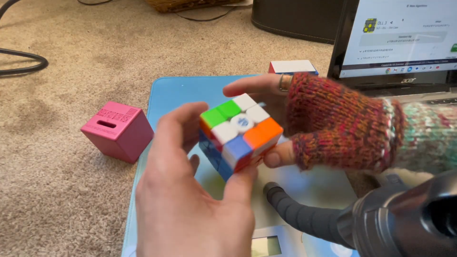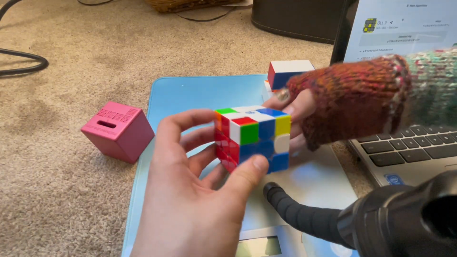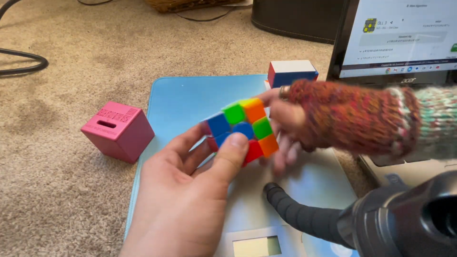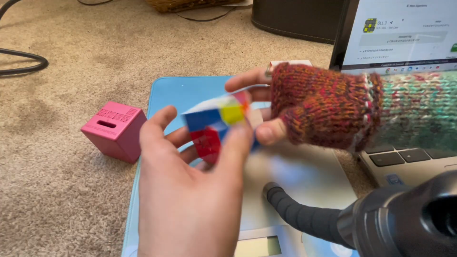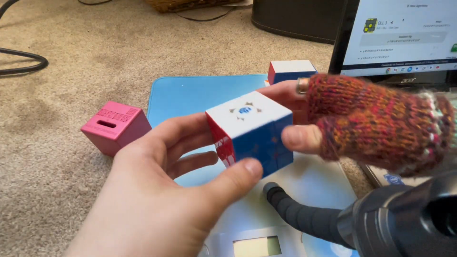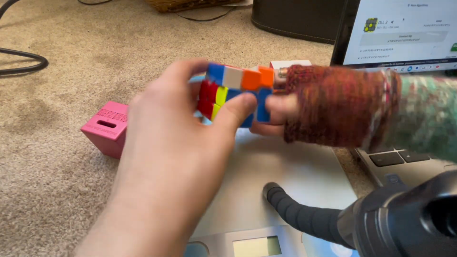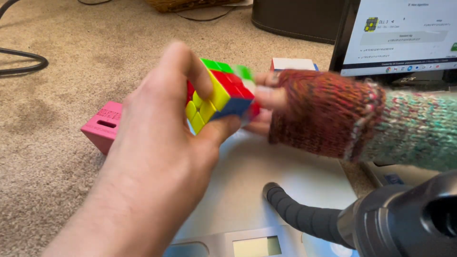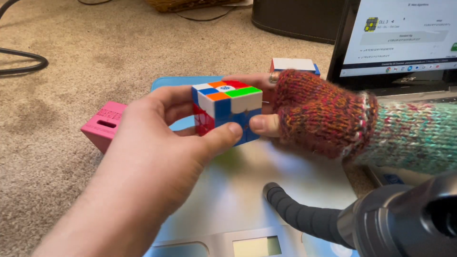And I think that you should still have to practice it a lot to get it fast. But even some professionals use this algorithm, I think. Professional CFOP solvers. I'm almost certain that Dylan Miller uses this one, but I'm not sure.